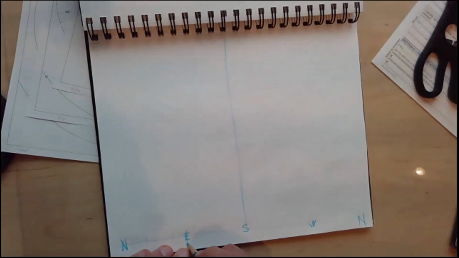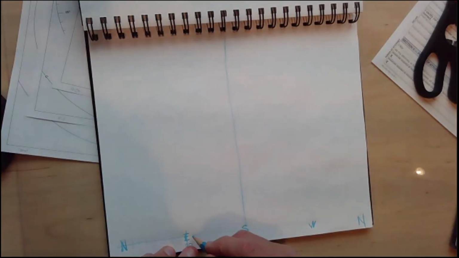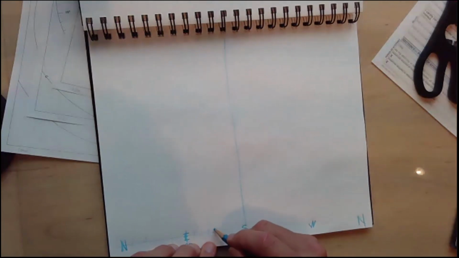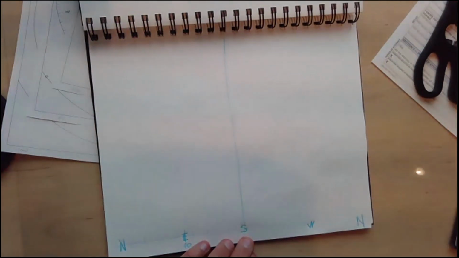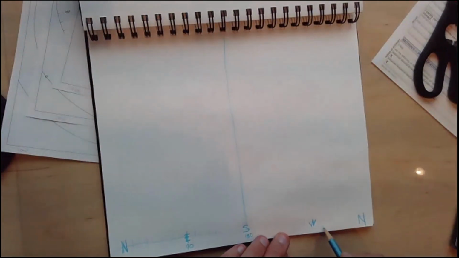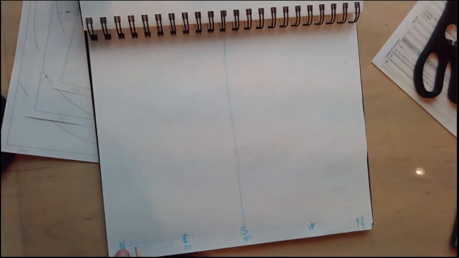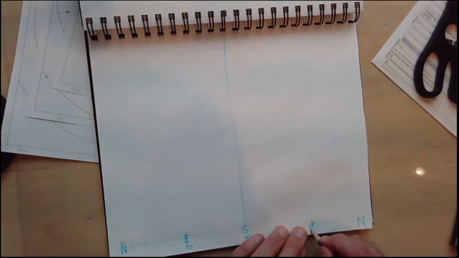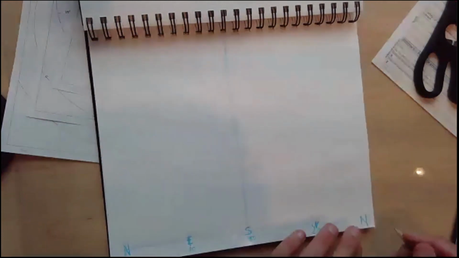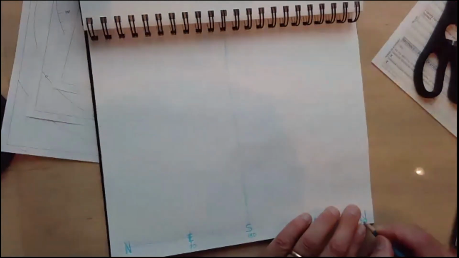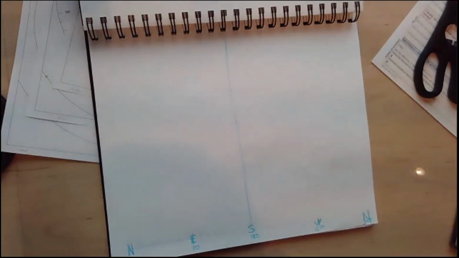So 90 degrees is right on east, all the way to the middle, where you're going to have 180 degrees. You're putting tick marks all the way across. I got out a little ruler and measured them, so I have even increments all the way across to 270 and 360 degrees.